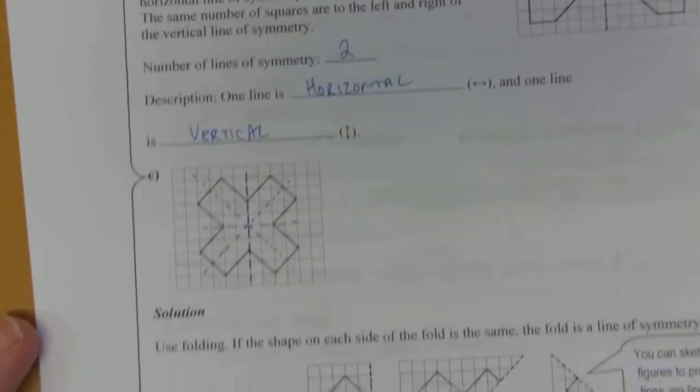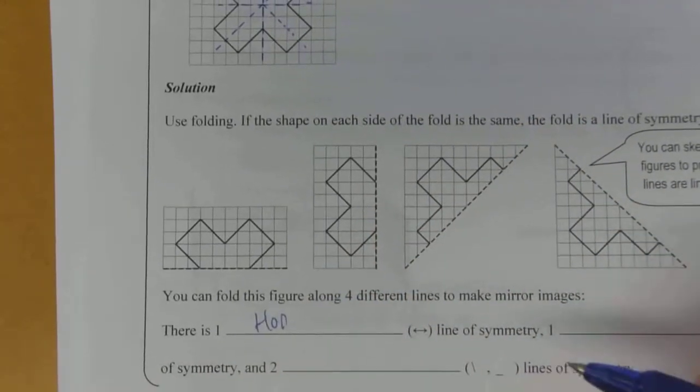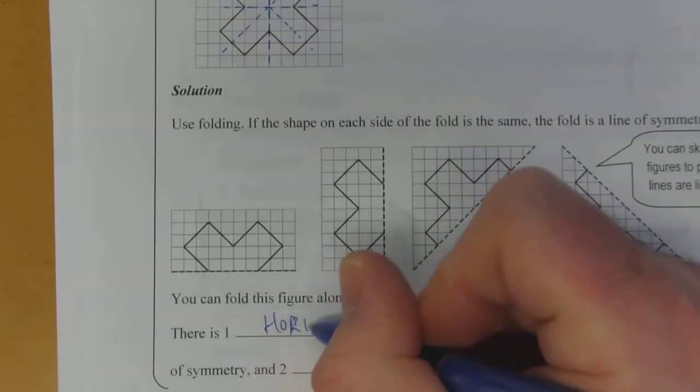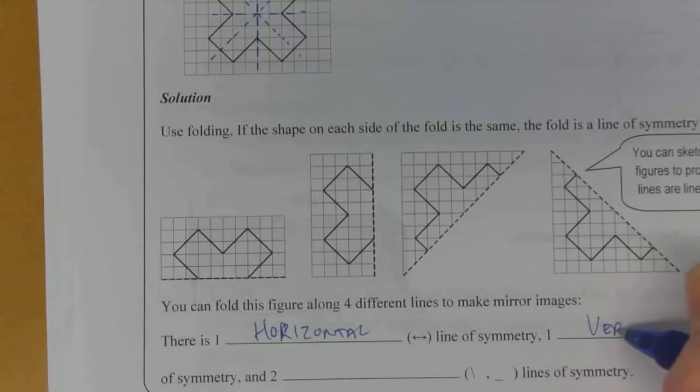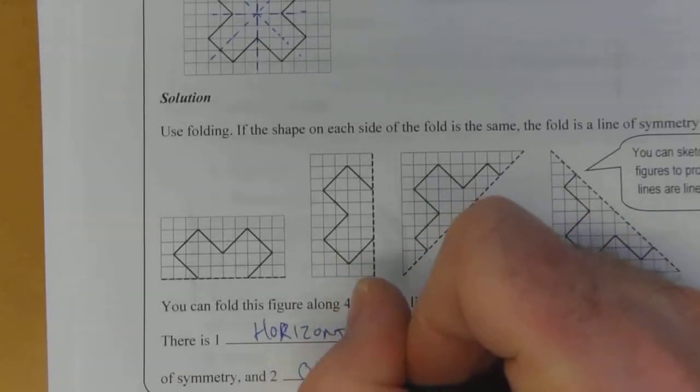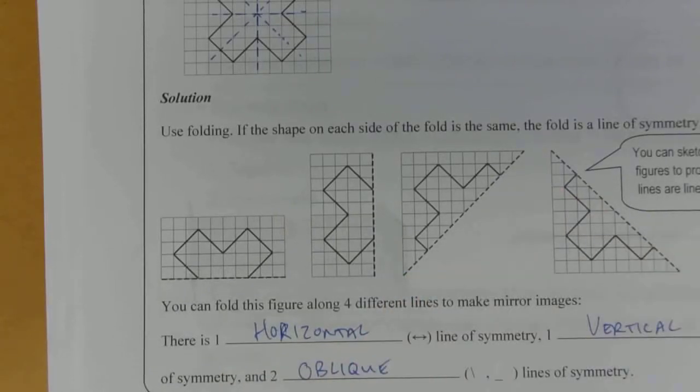So we've got a total of 4. So there's one horizontal, one vertical, and 2 oblique lines of symmetry. And they go in either direction.